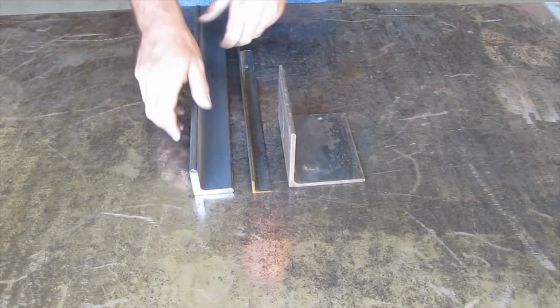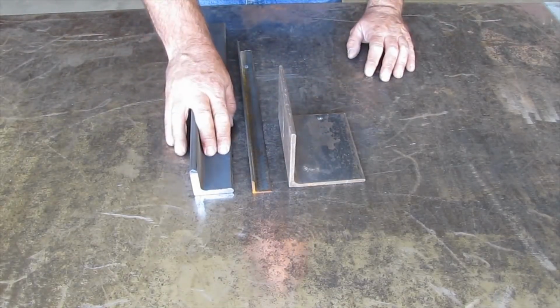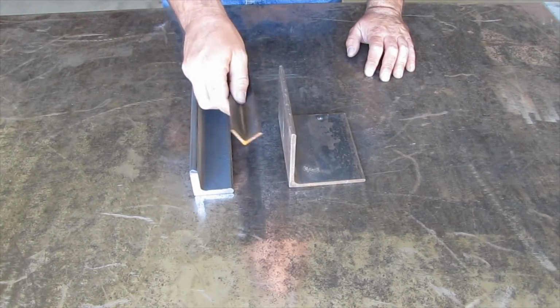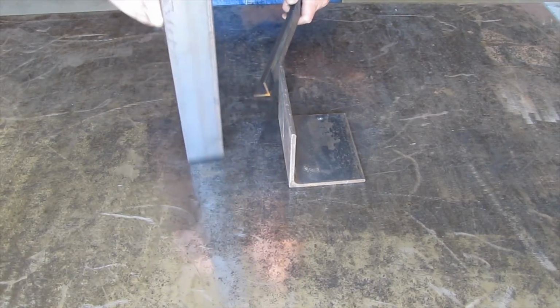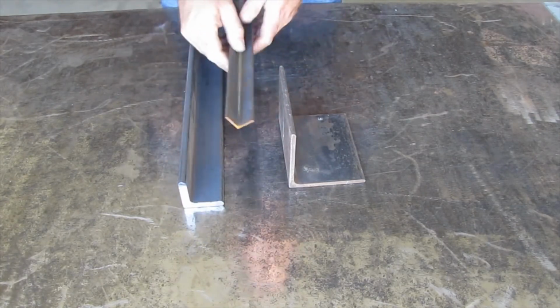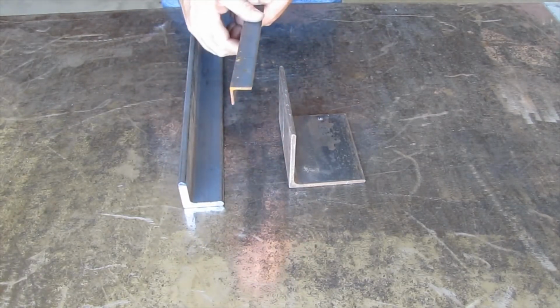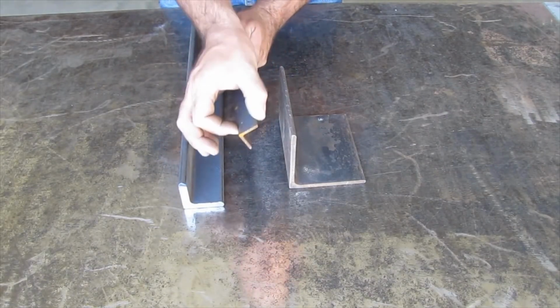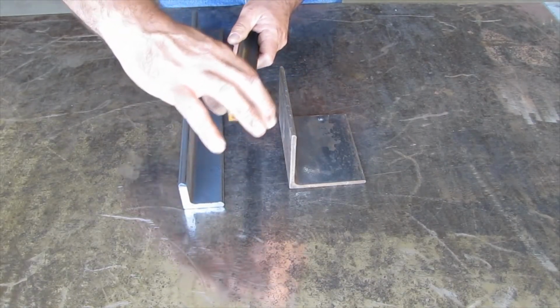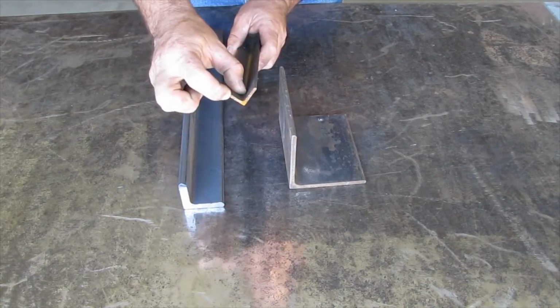Now moving on to our angle iron, these are another very commonly used piece of material. You can make frames out of them, legs for tables, things like that. They're very, very useful, very versatile, and they're also measured the same as the tubing. So you would have 1 inch by 1 inch, for example, by 1/8 inch. And we call these legs.